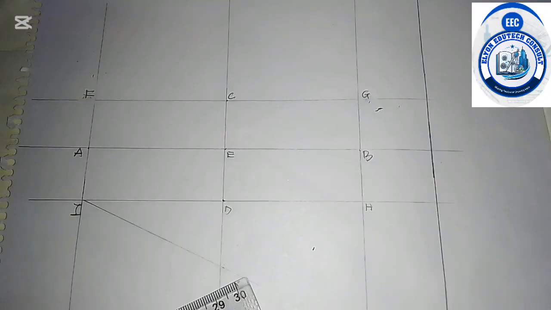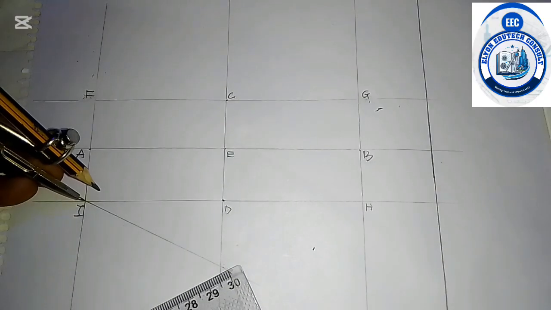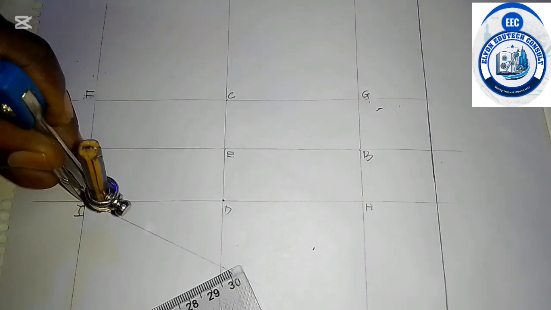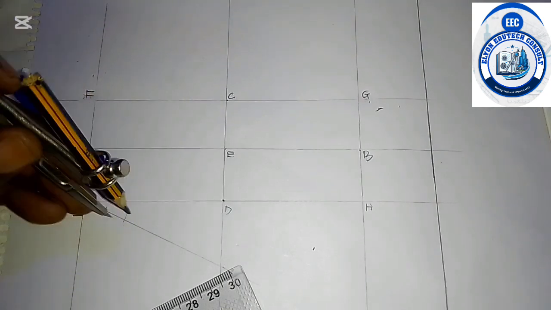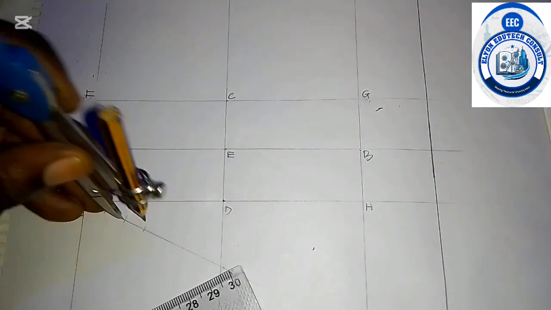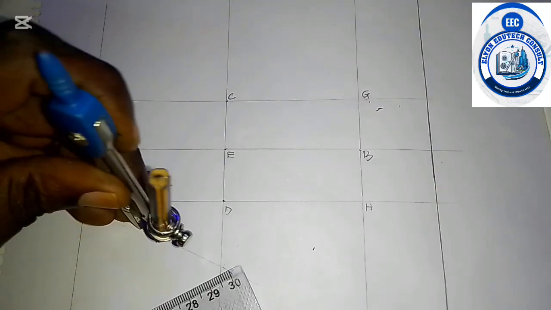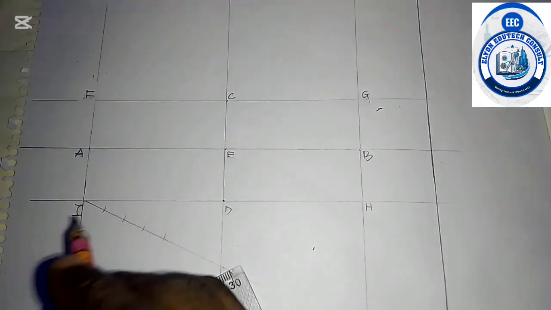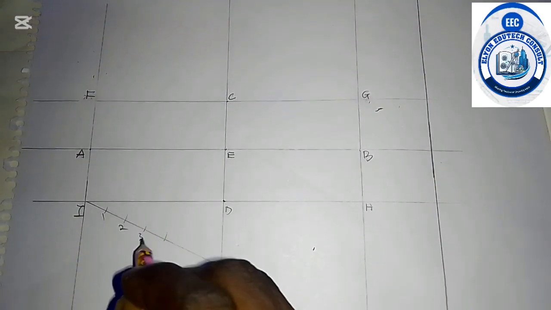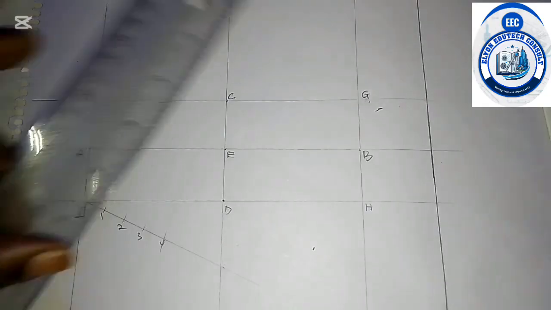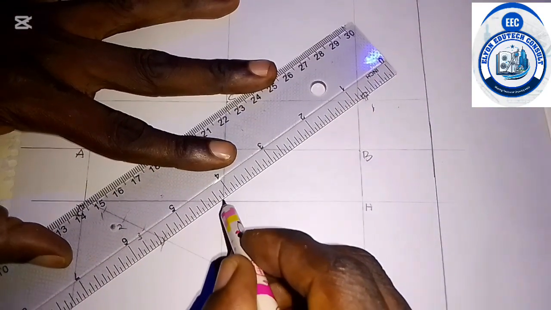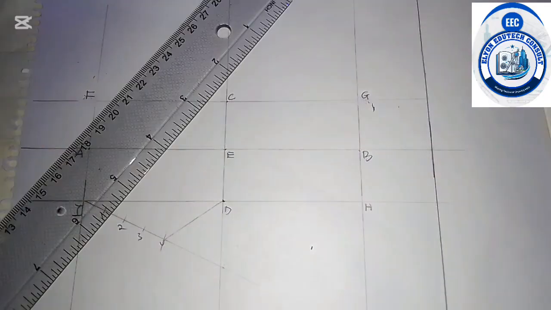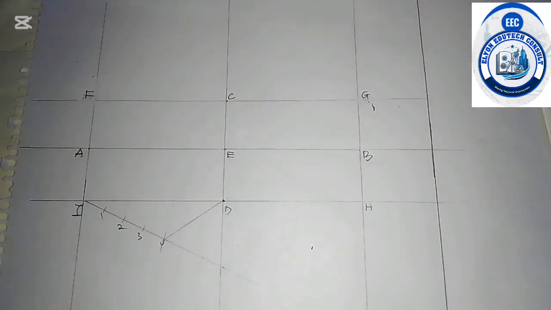So I will go this way, stretch my compass, needle on this part here. Okay, step up 4 times: 1, 2, 3, and 4. Okay, we have it now as 1, 2, 3, and 4. Join my 4 to D. Join this 4 to D. Please, everything should be thin line, thin line.